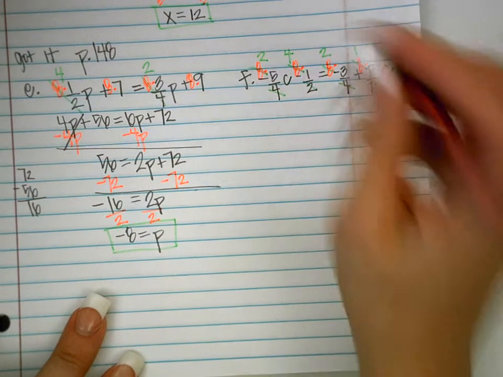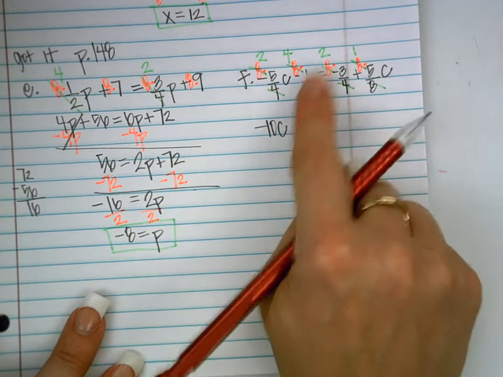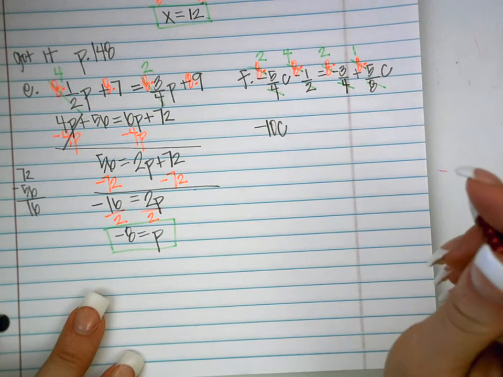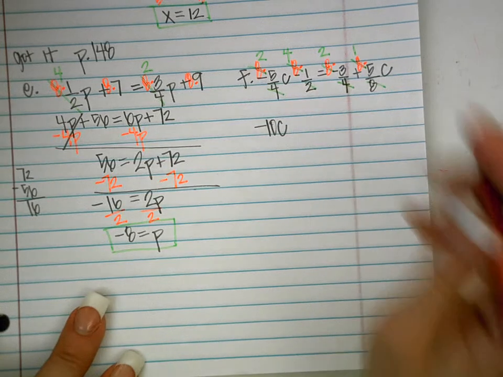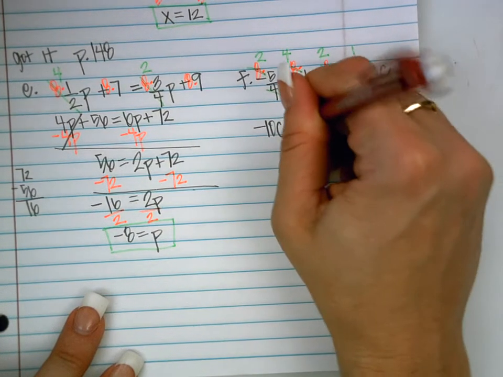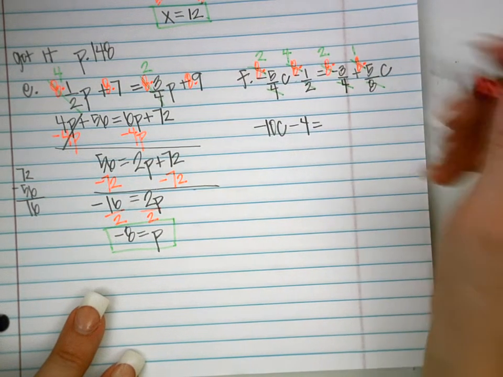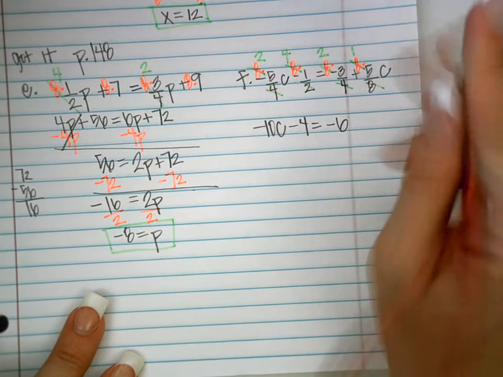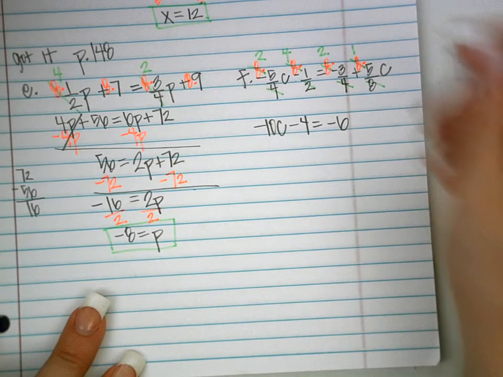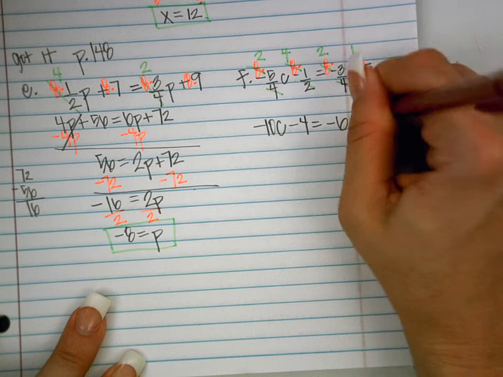Negative 10C. 4 times negative 1 is minus 4 equals, what's 2 times negative 3? Negative 6. And then 1 times 5 times C is plus 5C.